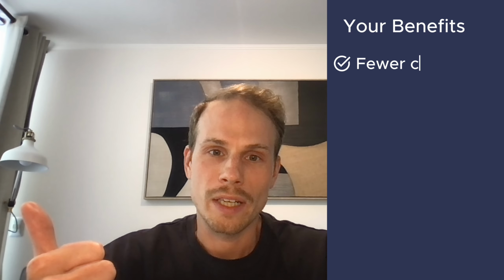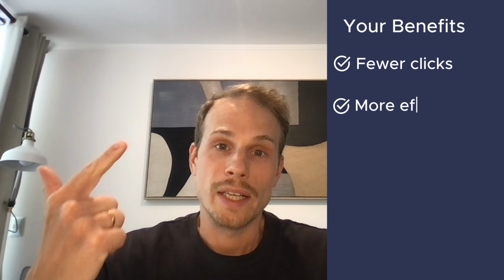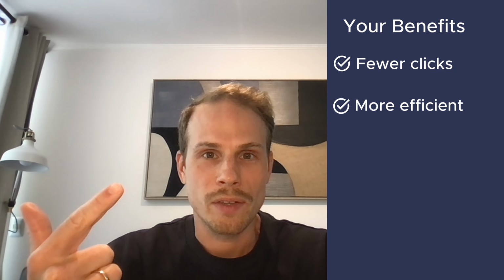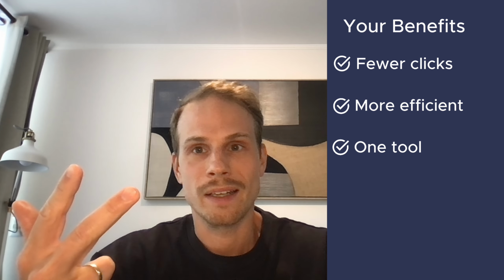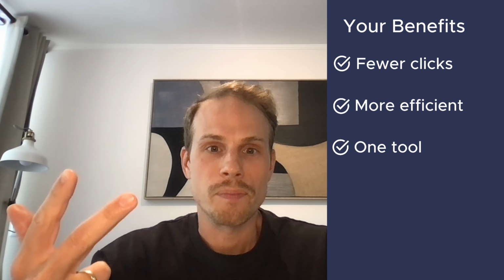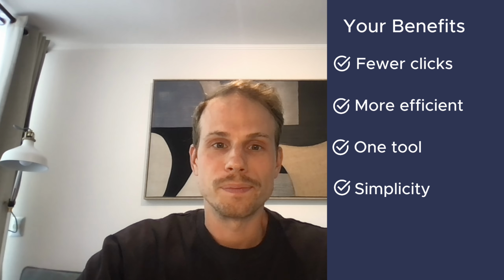So as you can see, what seems to be a small feature actually offers quite some benefits. For example, fewer clicks, it reduces the time spent on repetitive steps. It's more efficient because you work directly in your browser, which makes it a one-tool solution. You don't need Excel and no Excel subscription actually. And simplicity, it's way easier to send the file back directly in the email. So it makes your workflow much smarter and easier.